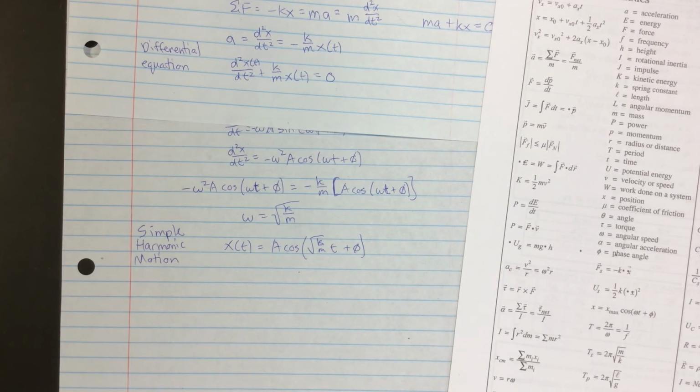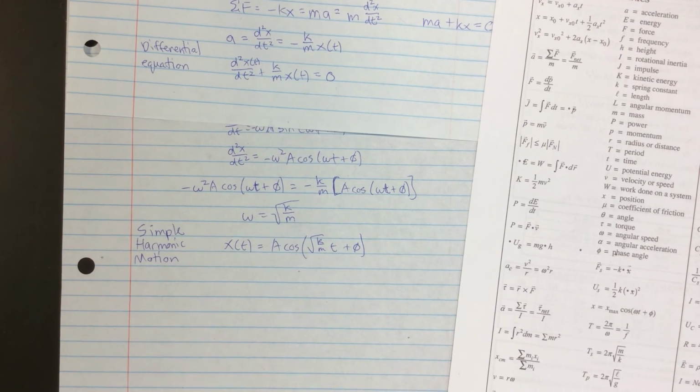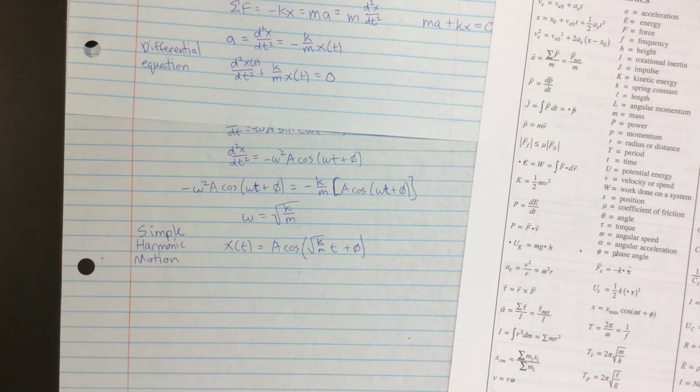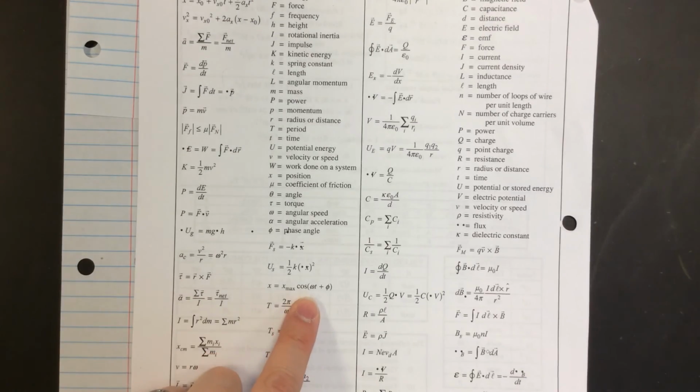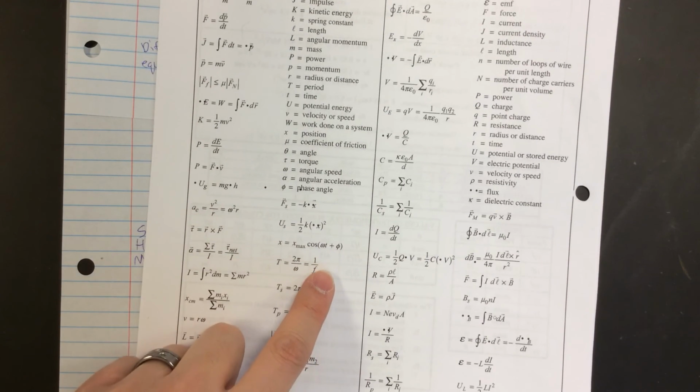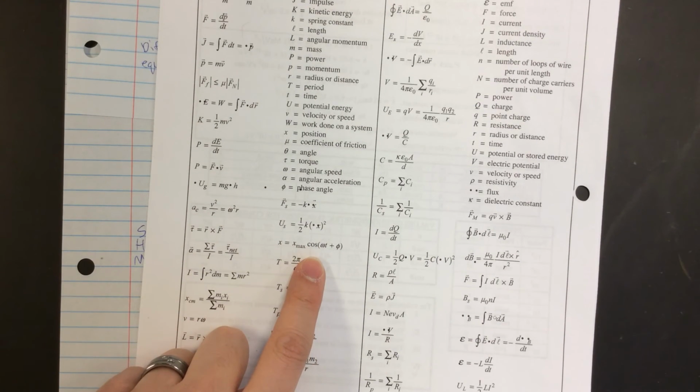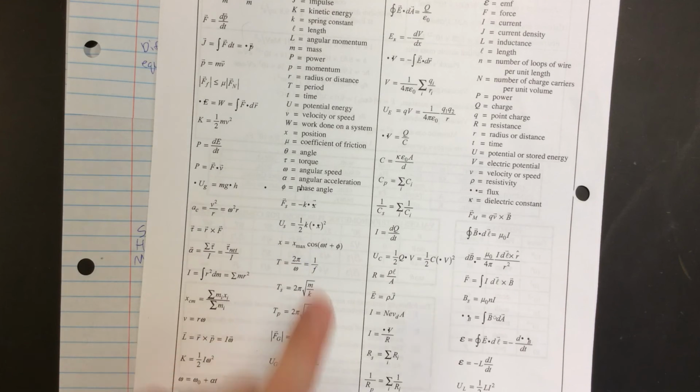If you've read through chapter 14, masses on springs behave like this. You'll notice that they use omega instead of substituting the square root of k over m, because for different situations your frequency will depend on other things. Pendulums also have this sinusoidal simple harmonic motion.